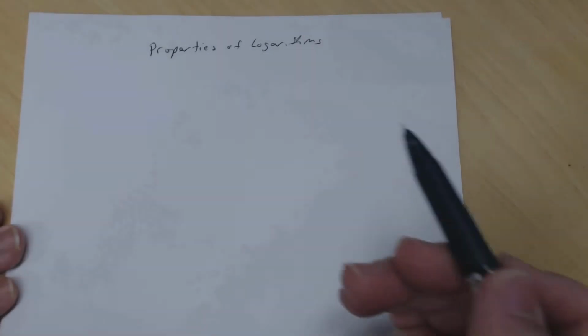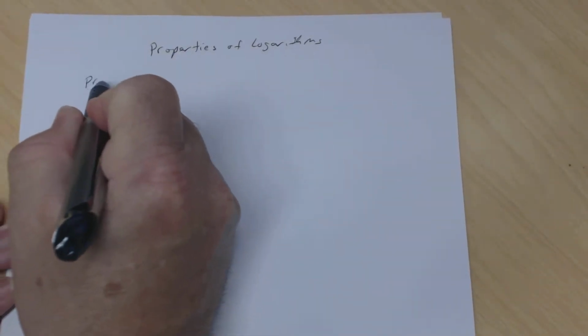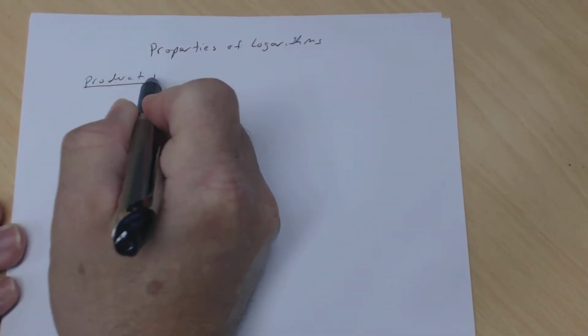Okay, so this lesson is on properties of exponents. Now there are three properties that we're going to talk about in this lesson. The first one is called the product rule. Now let's review something about the product rule from a previous course.